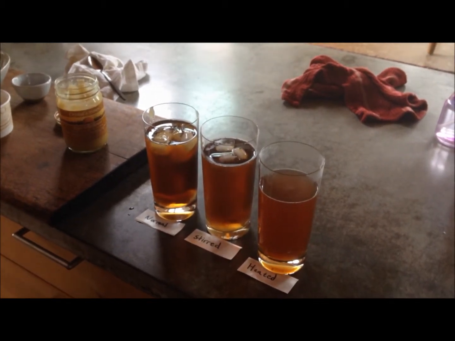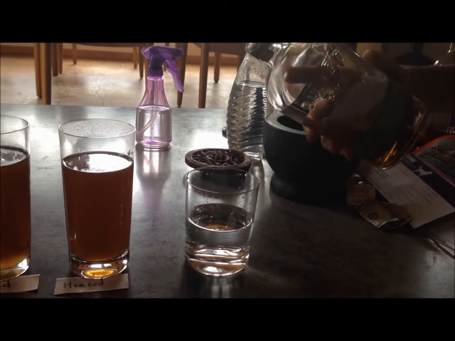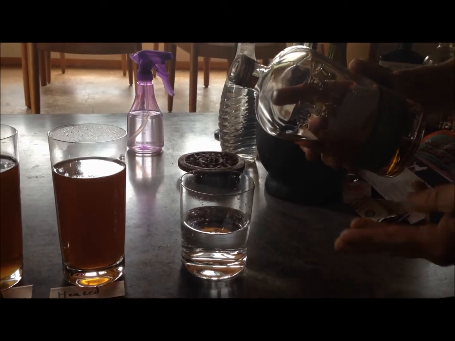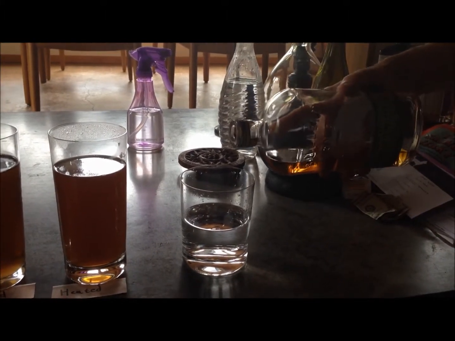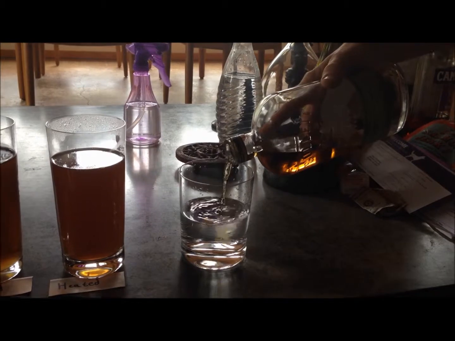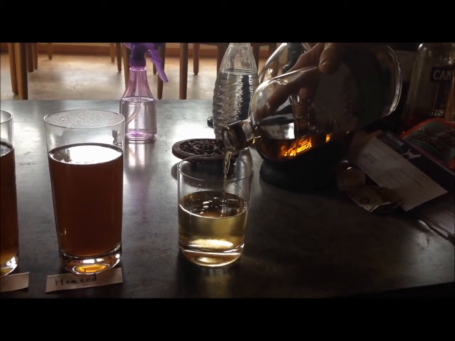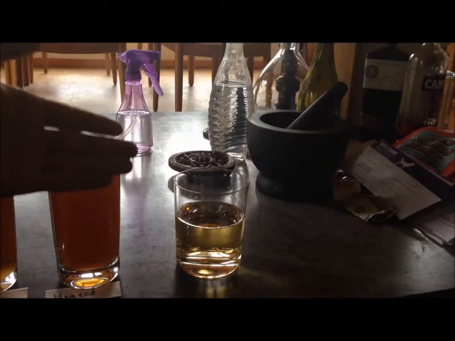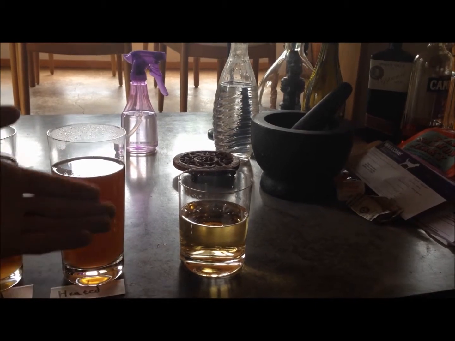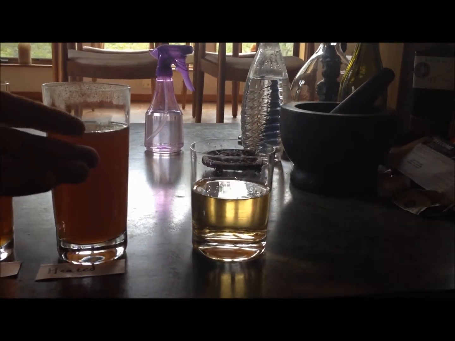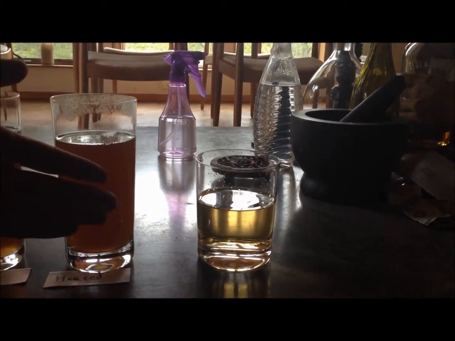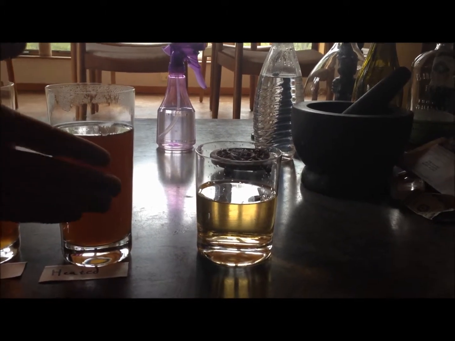For legal reasons, this is my mom pouring alcohol into water. As you can clearly see, the alcohol is mixed with the water. This is because the alcohol is miscible, which means that it is a liquid soluble in another liquid.